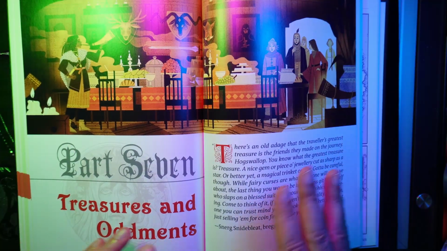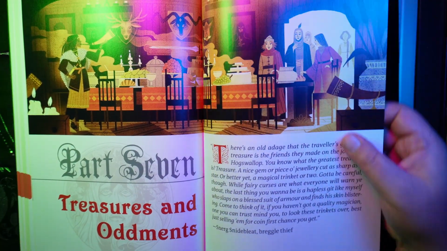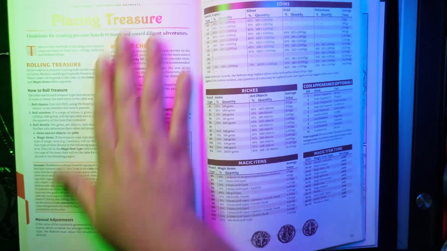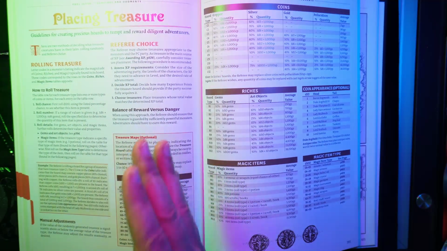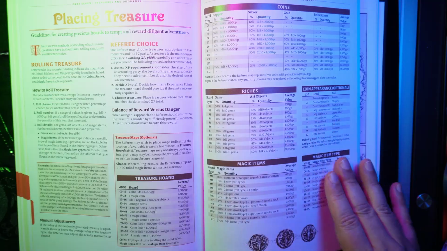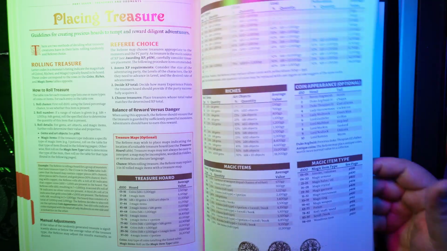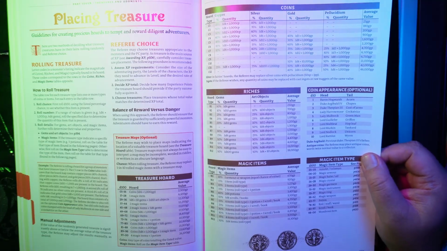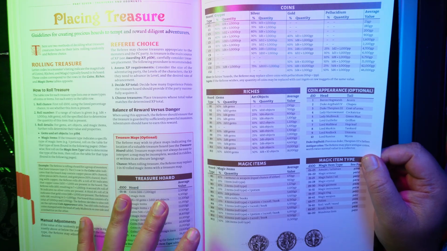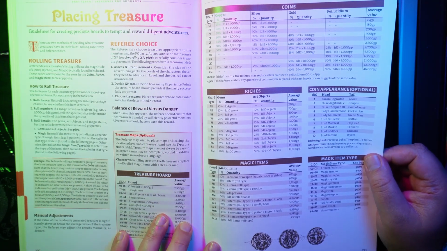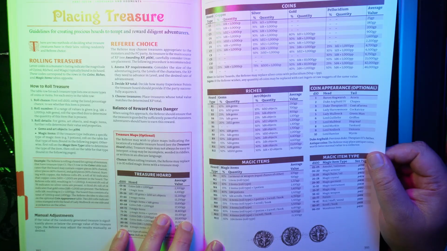Okay, we made it. Holy crap, we made it. We're at part 7, Treasures and Oddments. Now, treasures. Placing treasure. Okay, I have struggled with this, especially with regards to placing treasure in my own adventures. It makes sense, but it is largely talking about kind of hordes, I think, for the most part.